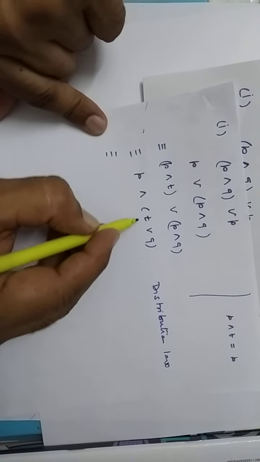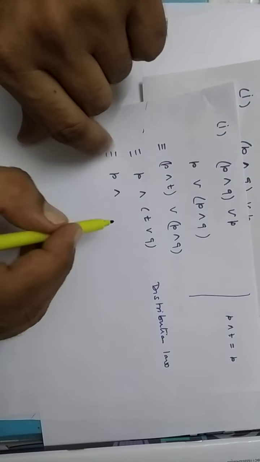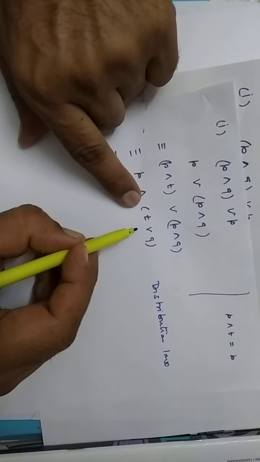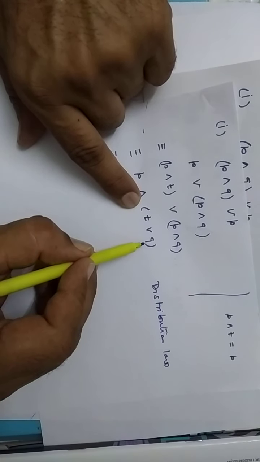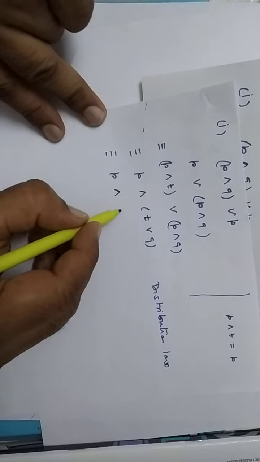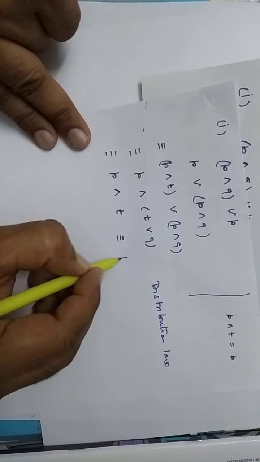And this implies P and T join Q. Now T join Q, T is tautology, and T tautology joined by any statement is always T. And P and T, this T is the identity element. This is P.